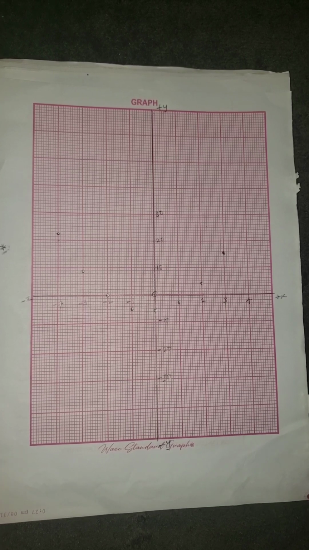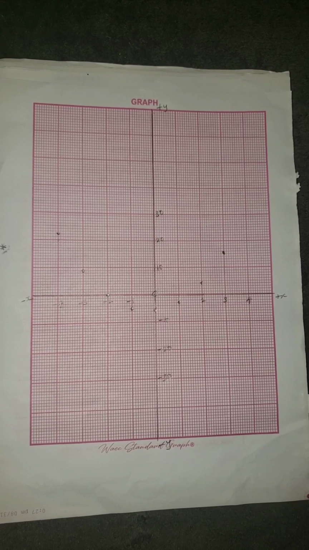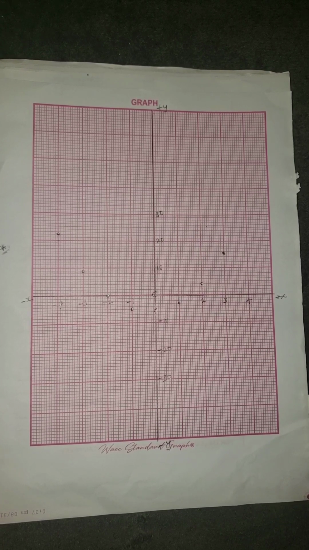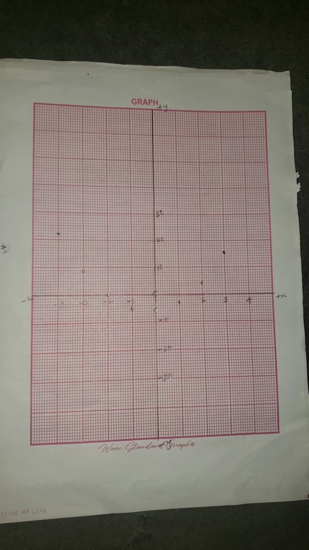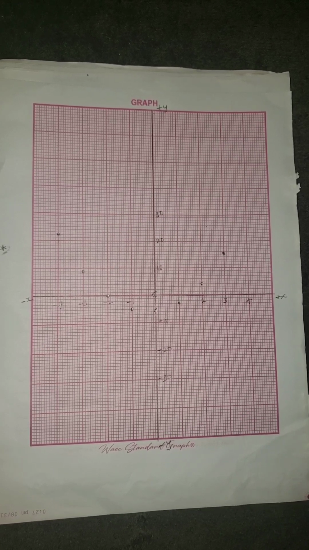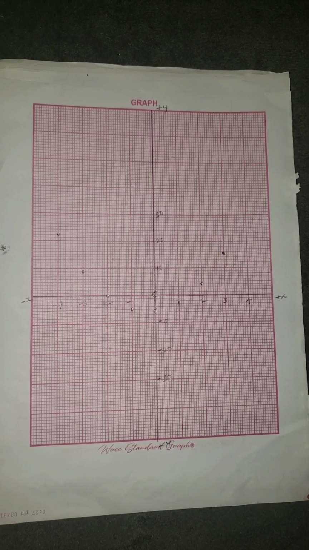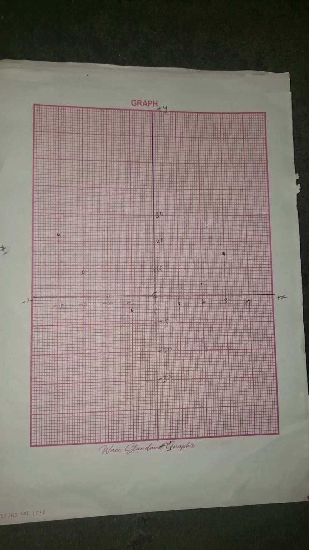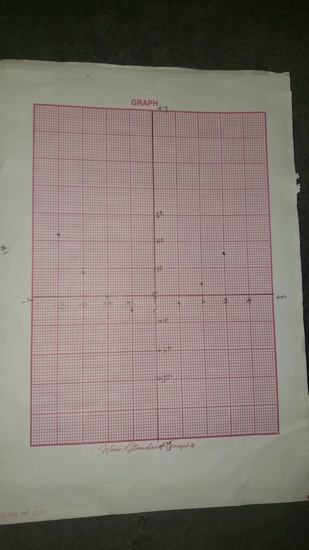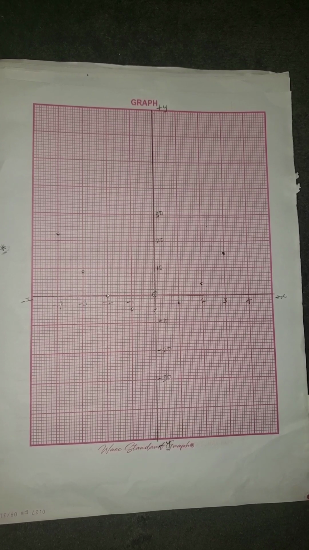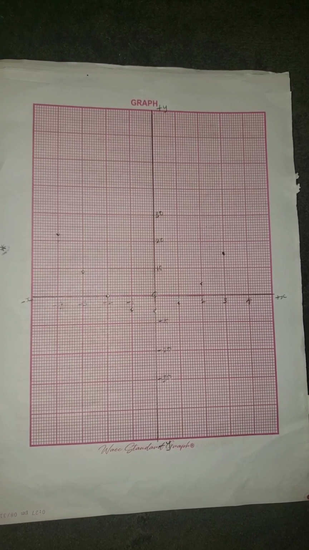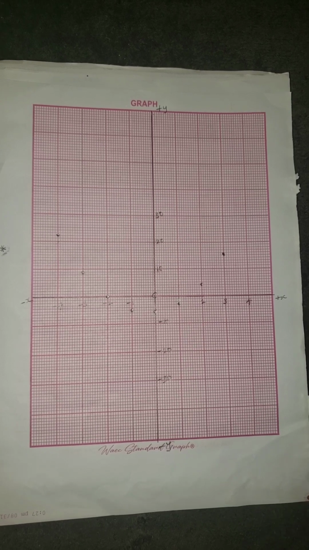Then a few other people make use of freehand. Freehand is encouraged, though difficult to learn, but if you practice it a lot, you will definitely get it. Then other people use a French curve. If you are good at using it, you can equally use it. In my own case, I use freehand a lot, and I have mastered the technique of using freehand.